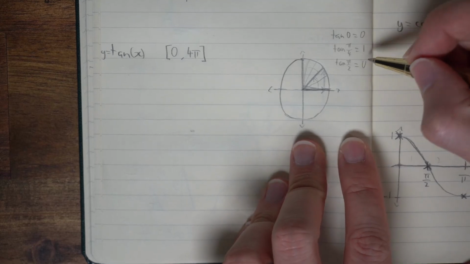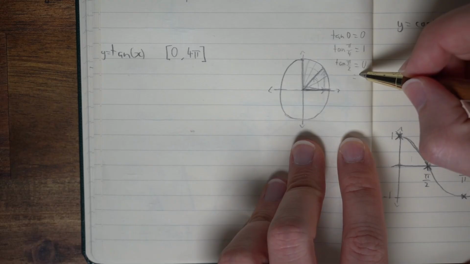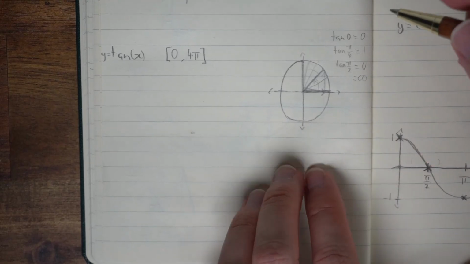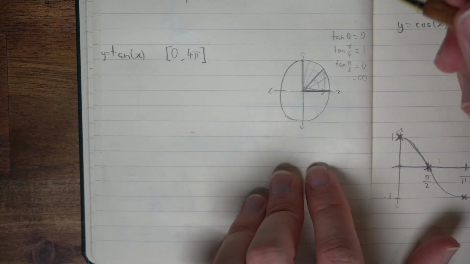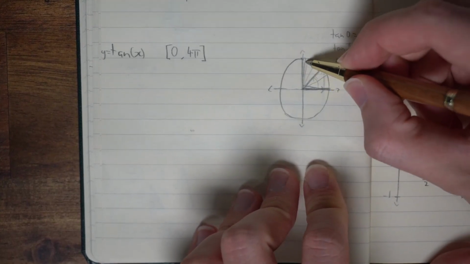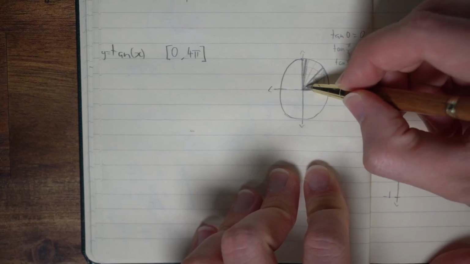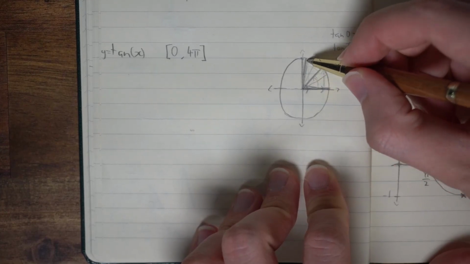It's technically undefined. In this case, it can help to think about how it's infinite, and we'll talk about both of those in a second. Just before we hit that undefined, we're very, very steep. As we go across only a little bit, we go up a lot.